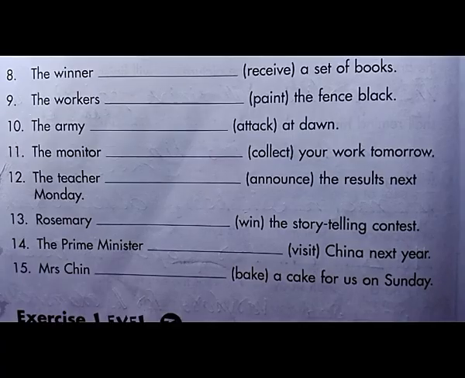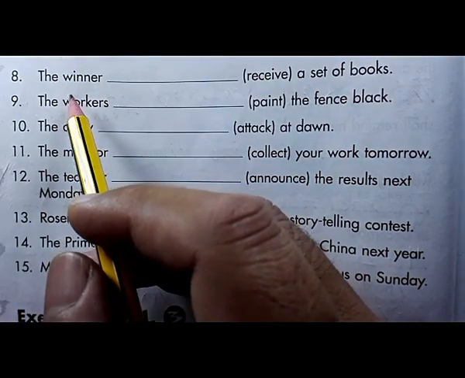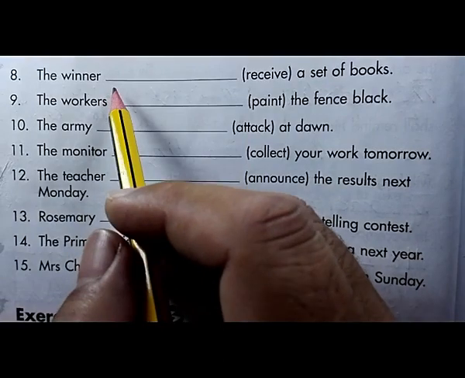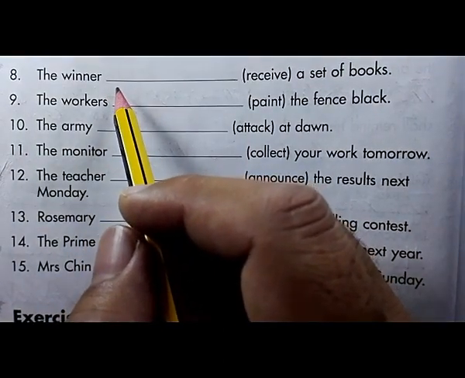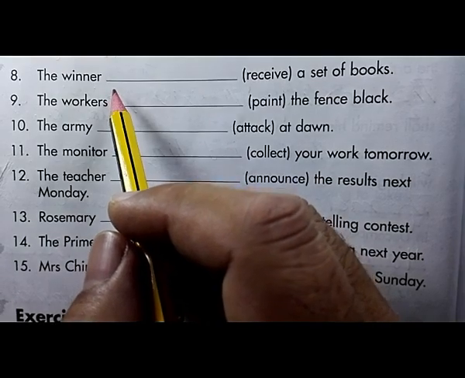This is page number 56 and number 8 is here. The winner will receive. As you know, with I and we will use shall, and with all others we will use will.